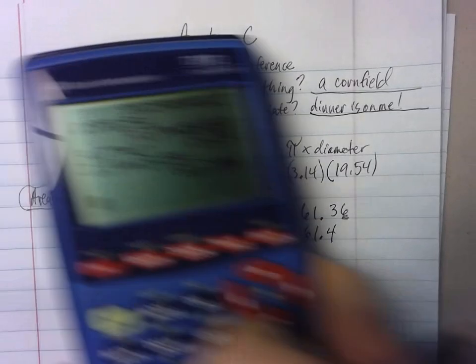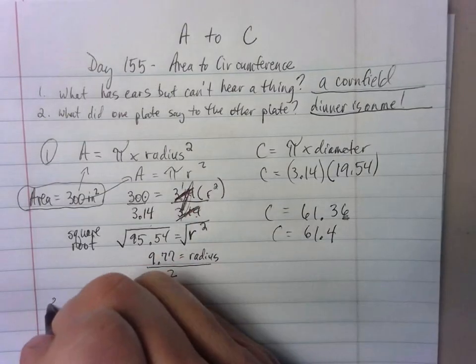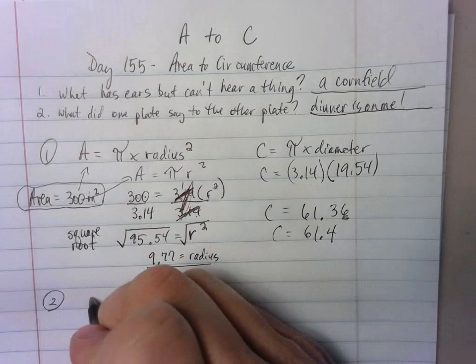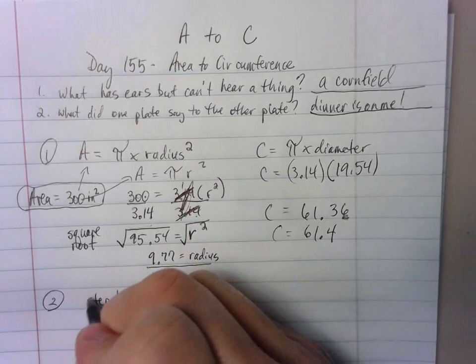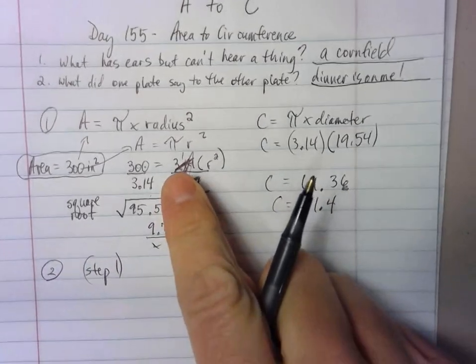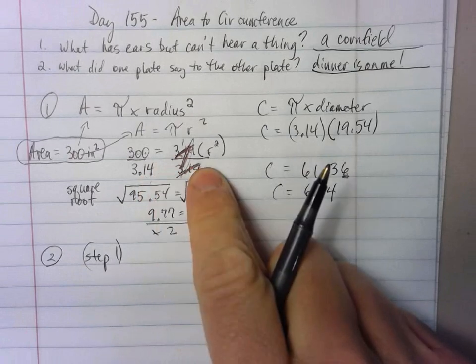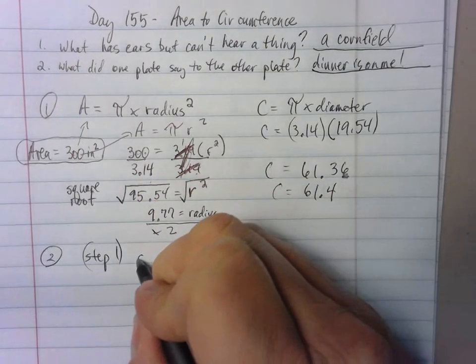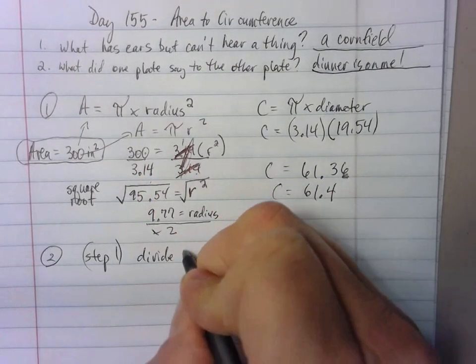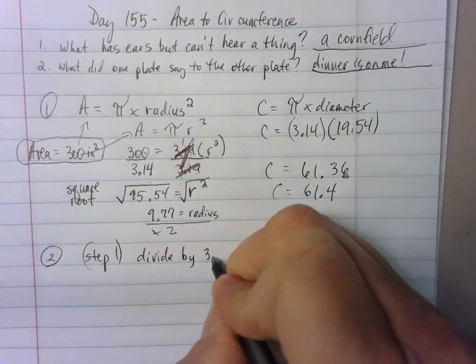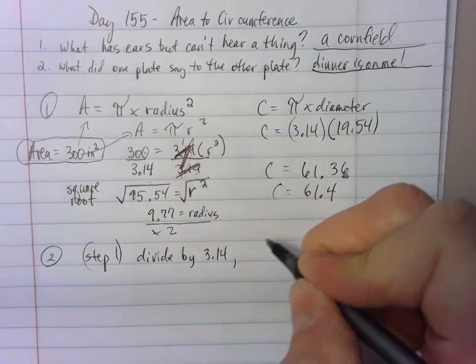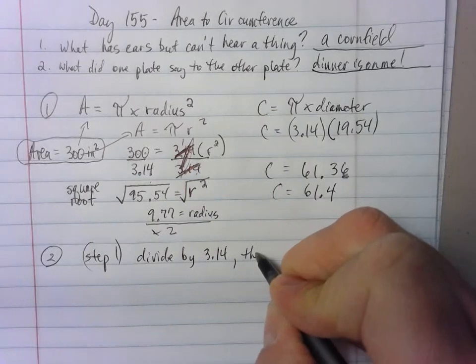Okay, so let's go through all these steps down here, and we're just going to talk about it one step at a time. So step 1, we go back and look at the problem. Up here, our first step was we divided by pi. Divide by pi. That gives you radius squared.